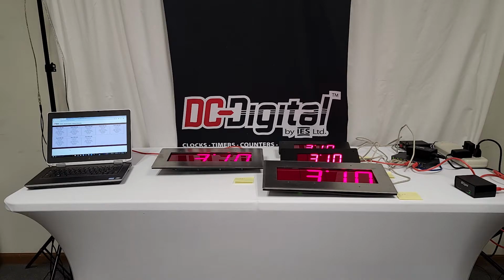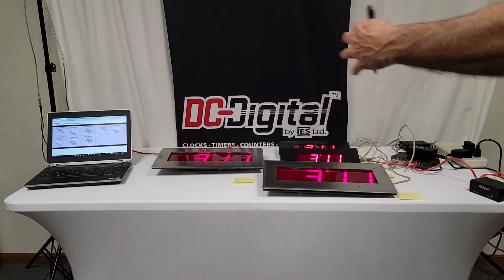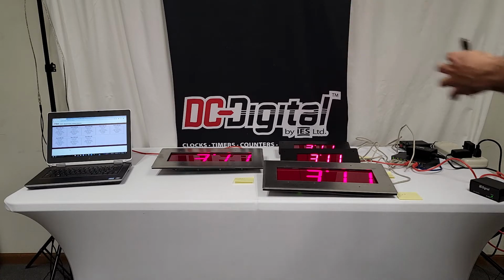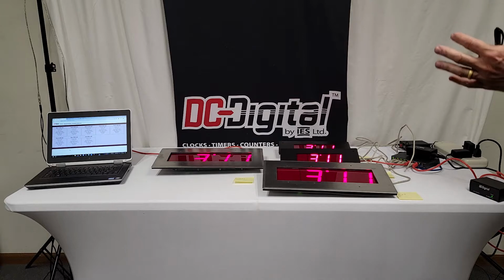We're demonstrating a new product that we're using on our network clock systems. It's basically the DC-Web Server 1, and it pulls all your clocks together onto one web page. Ben has developed this to let you know the status of all your DC Digital network clocks on your system.